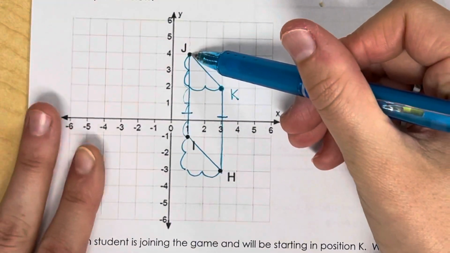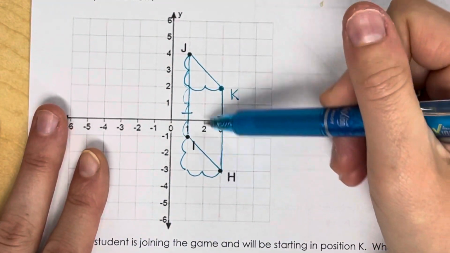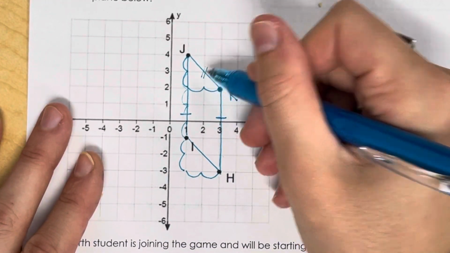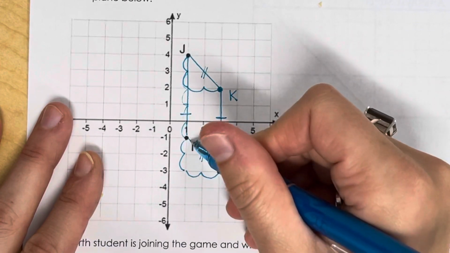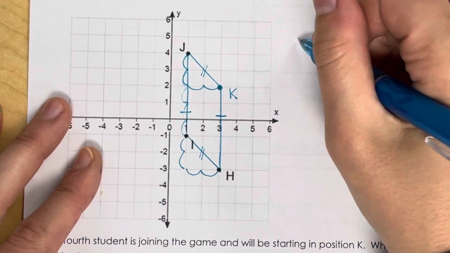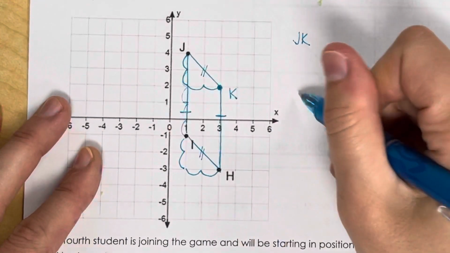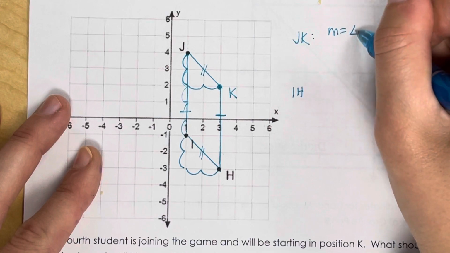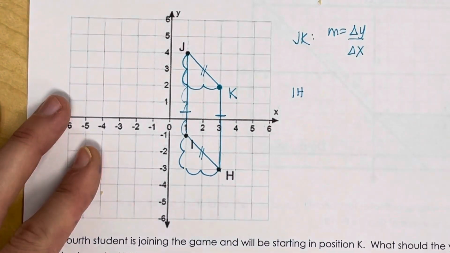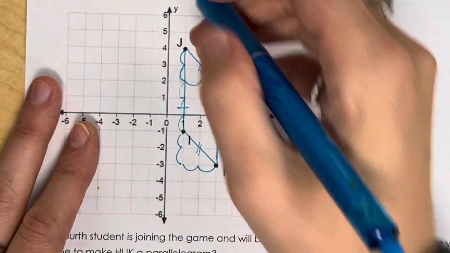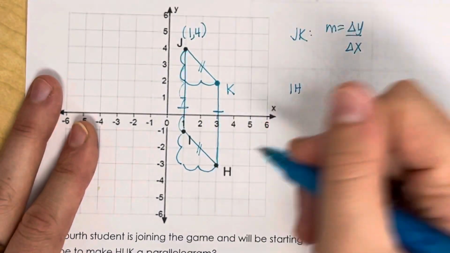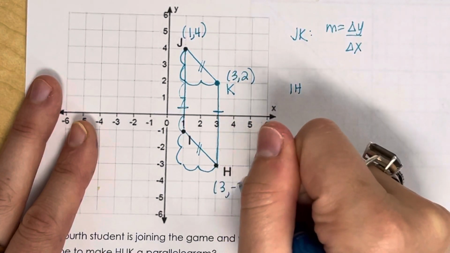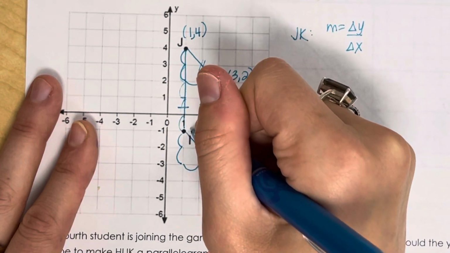And now I just have to check for these 2. Now, I could check their distances, or I can just go and find their slopes to make sure that the slope is the same. So I'm going to find the slope of JK, and then I'll also find the slope of IH, just to be positive. So to find slope, I'm going to take the change of y over the change of x, right? And so I'm going to write the coordinates. Point J is at 1, 4, K is at 3, 2, H is 3, -3, and I is 1, -1.